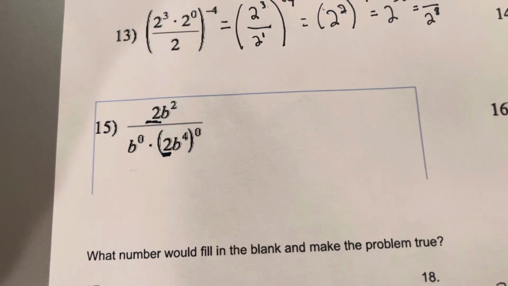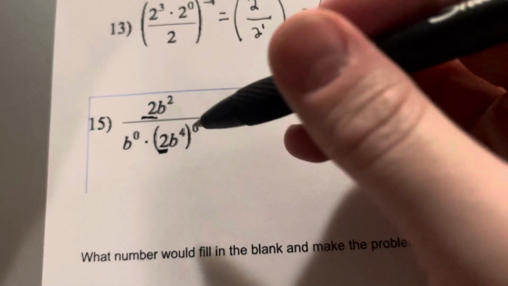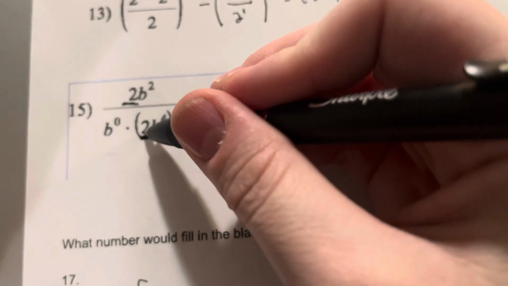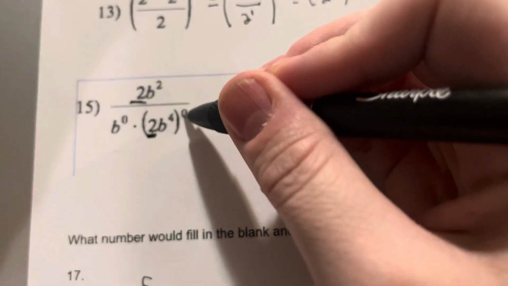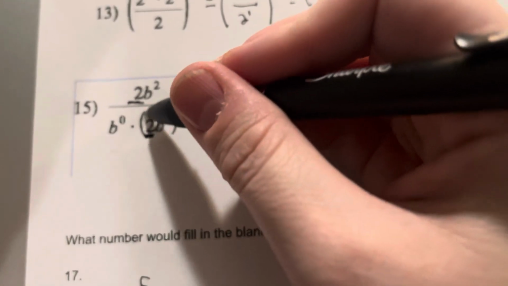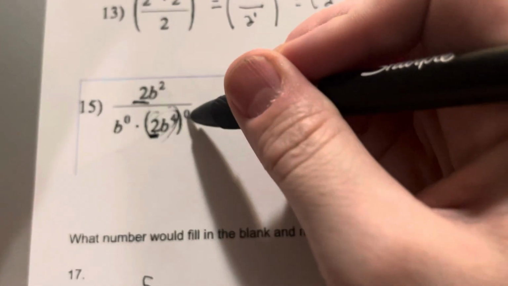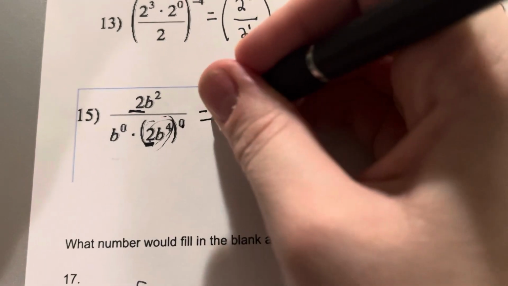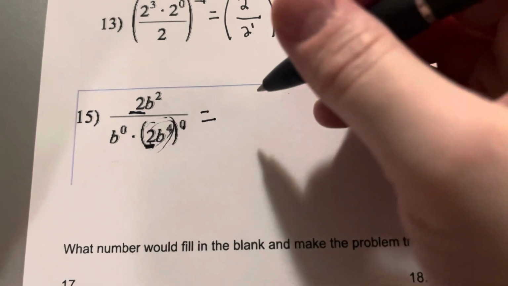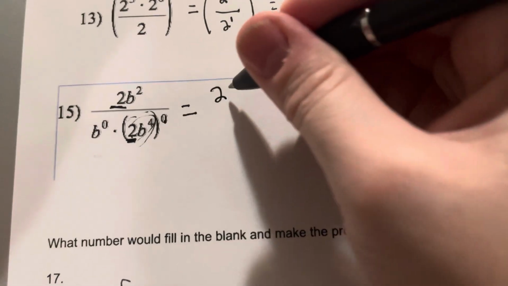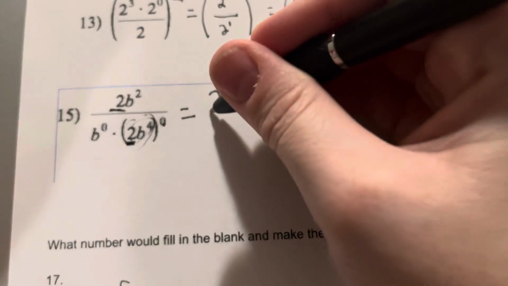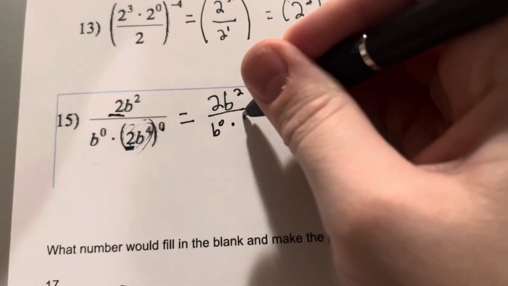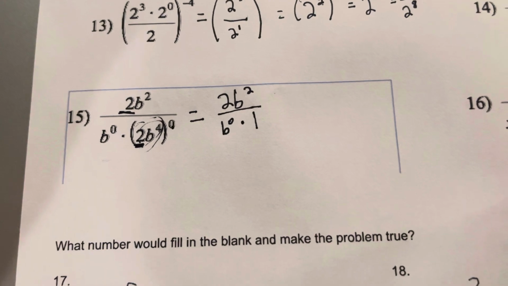Okay, so we're going to take the same idea as before. We're going to do our parentheses first. Okay, we need to take 2 to the 0 power. Well, this whole thing to the 0 power is 1, because anything raised to the 0 power is 1. Well, I noticed something else interesting.